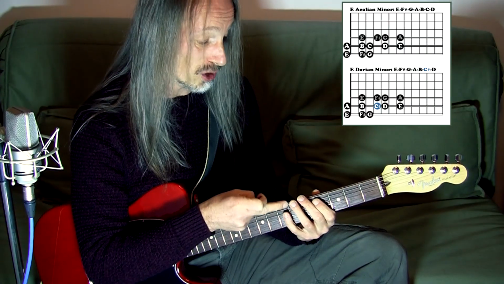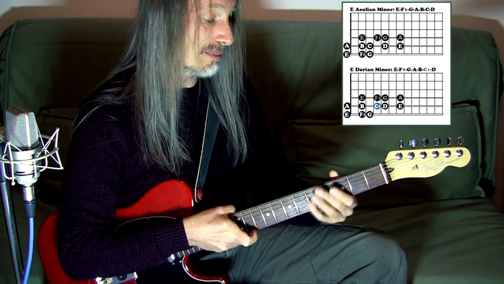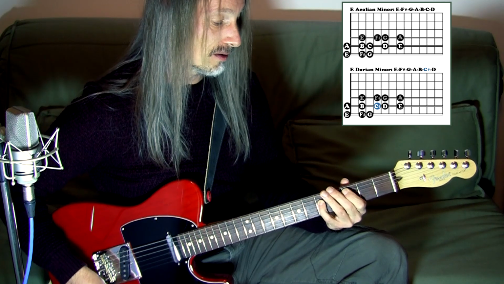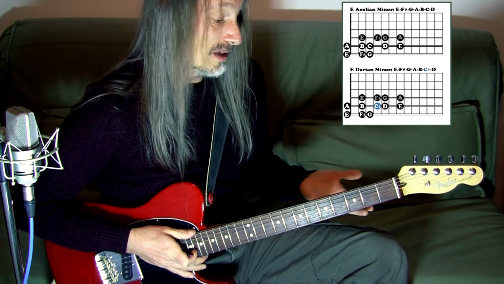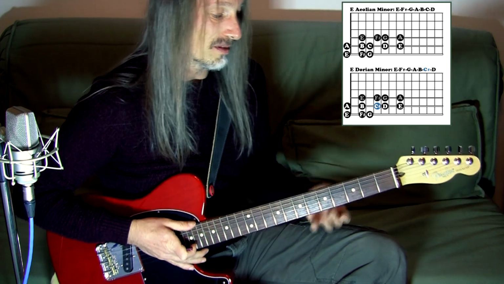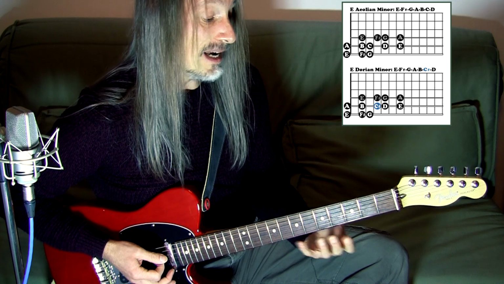You see, I also changed the last chord, because in the Aeolian mode I played a C power chord, and C would be the minor 6, so it's not possible. And I changed the C to an inversion of an A major chord.